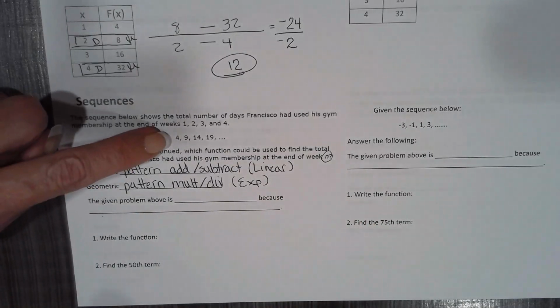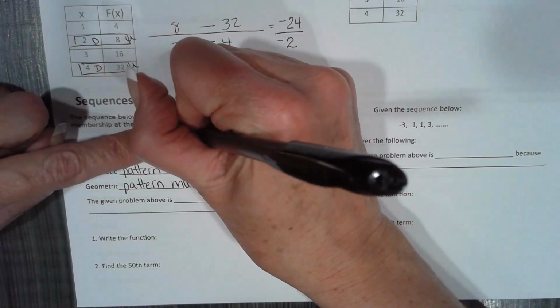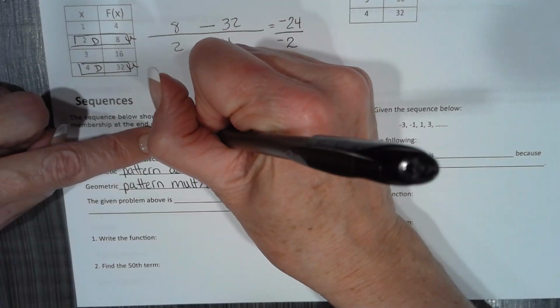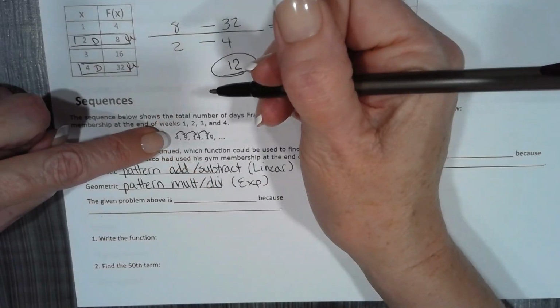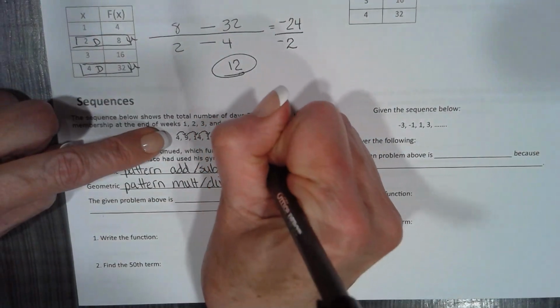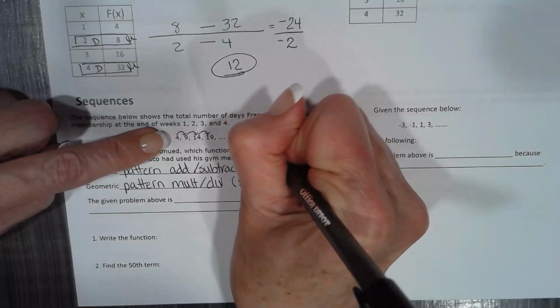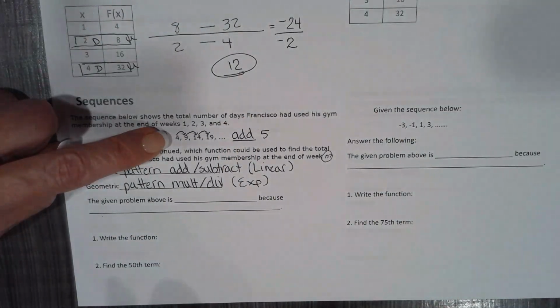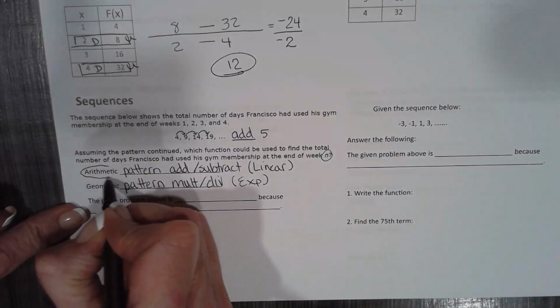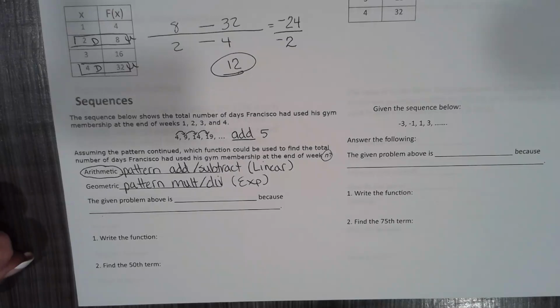So now let's look at our pattern. How do we get from 4 to 9, 9 to 14, and 14 to 19? We add 5 each time in this pattern. So when we're adding, this is an arithmetic sequence.